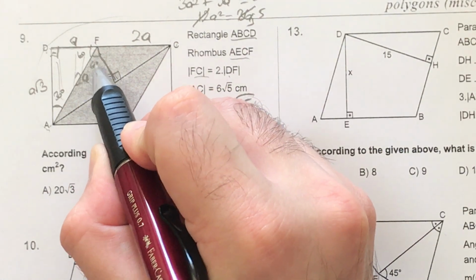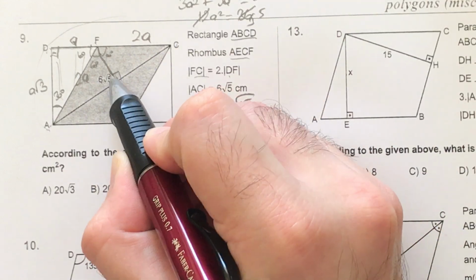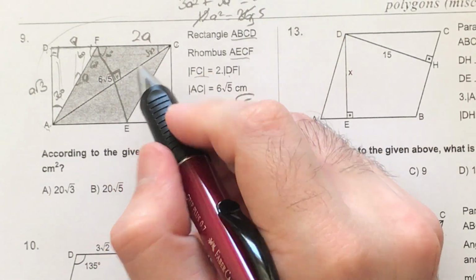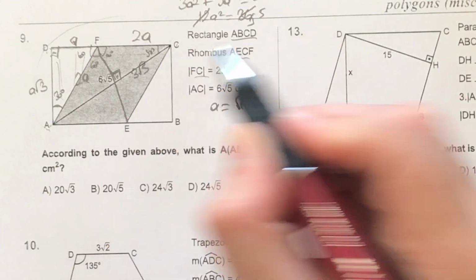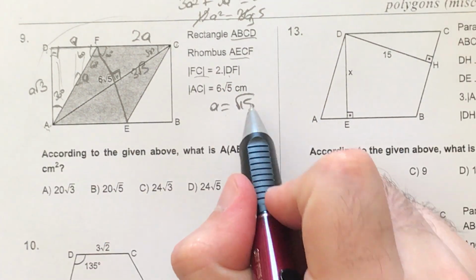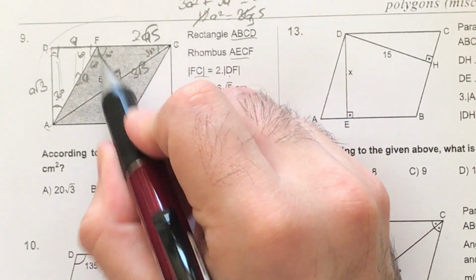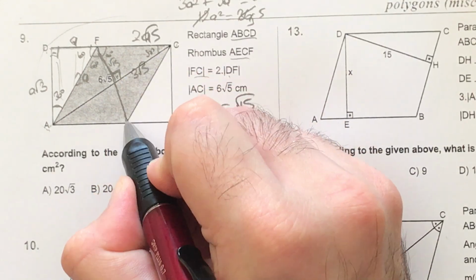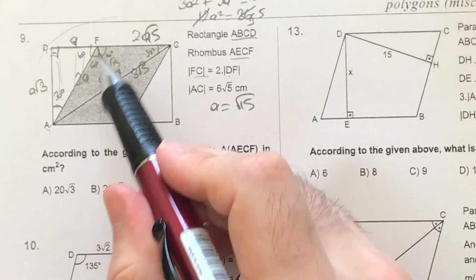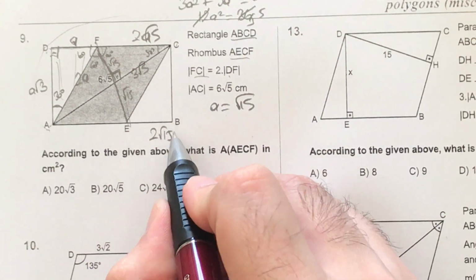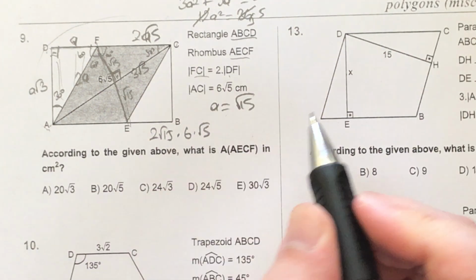And the angle here is 60 degrees. This is 60 degrees. So it is 30 degrees. So this is 3 root 5. And I know this is 2 root 15. Therefore, the opposite will be root 15. And this will be root 15. So one of the length of diagonal is 2 root 15. The other is 6 root 5.